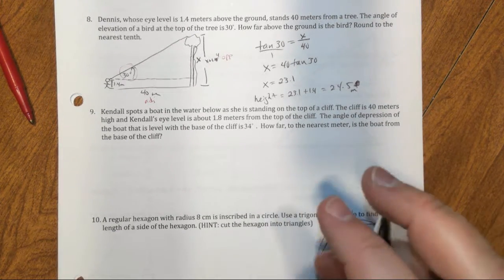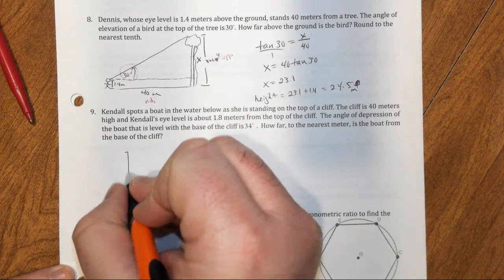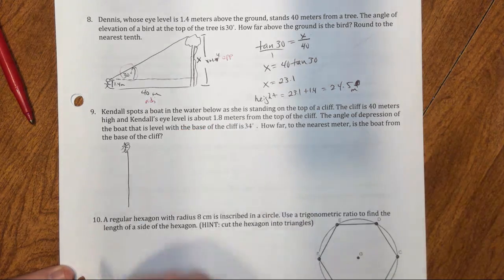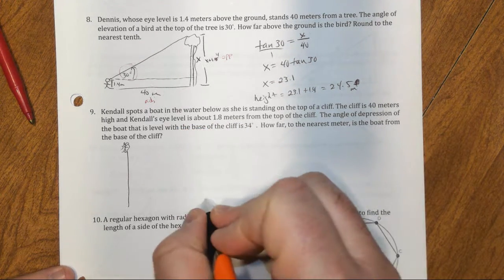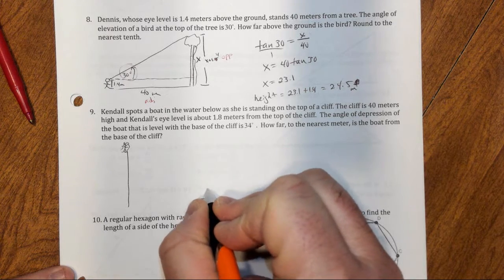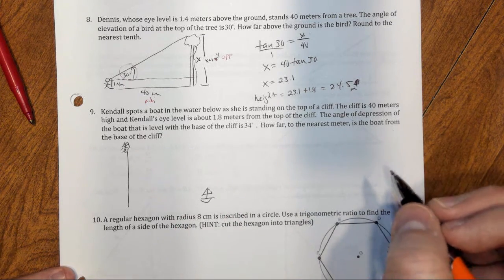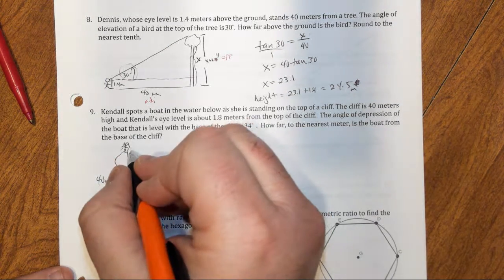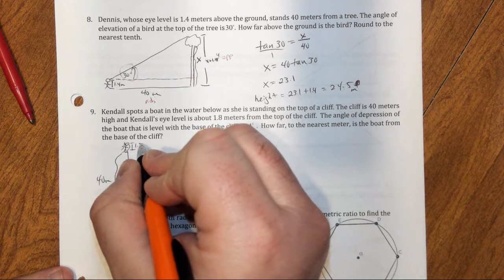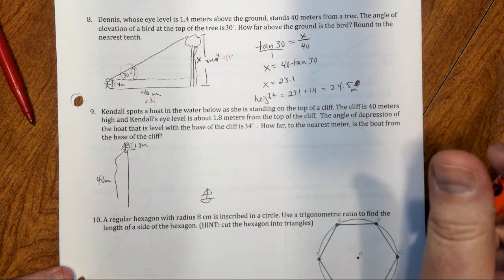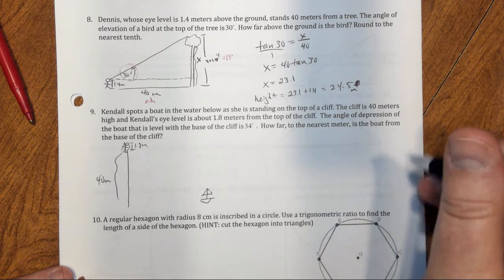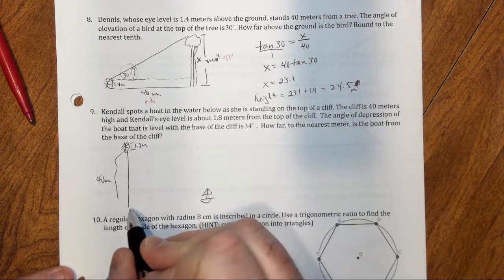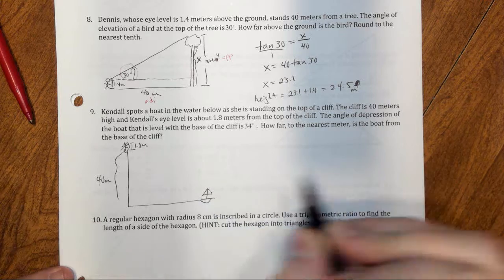Number 9, Kendall spots a boat in the water. She's standing on top of a cliff, so there's our cliff. There's Kendall with her long flowing hair, right? You got a guy down here yelling out, "I'm on a boat." All right. The cliff from there to there is 40 meters high, and Kendall's eyes are another 1.8 meters tall. So the angle of depression from the boat that is level with the base of the cliff, that means that the base of the cliff is right here. It's level with that.